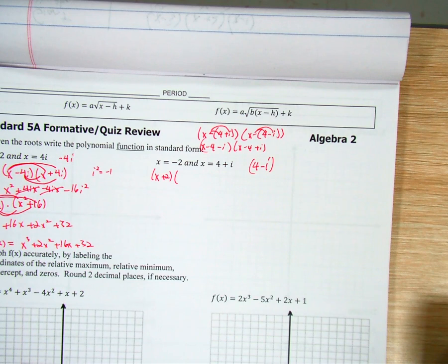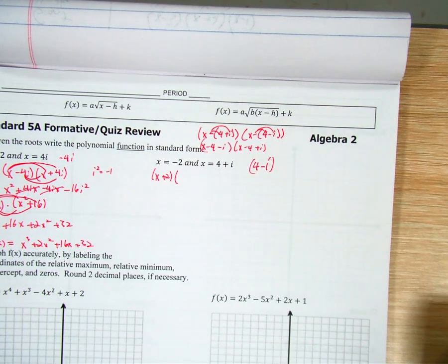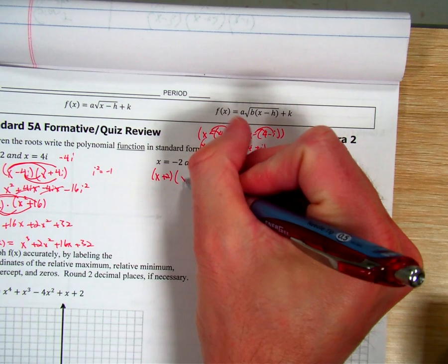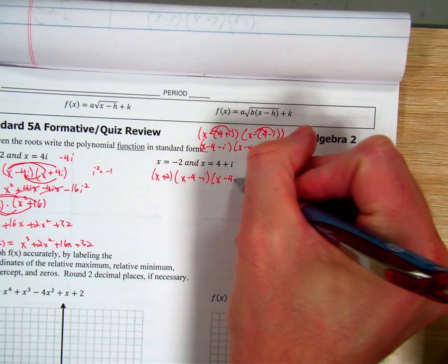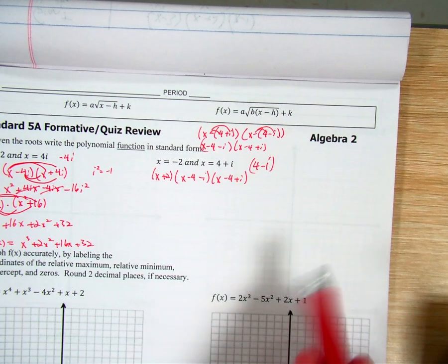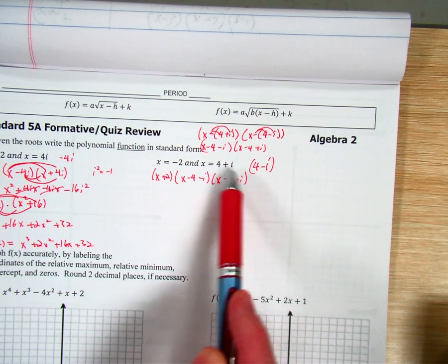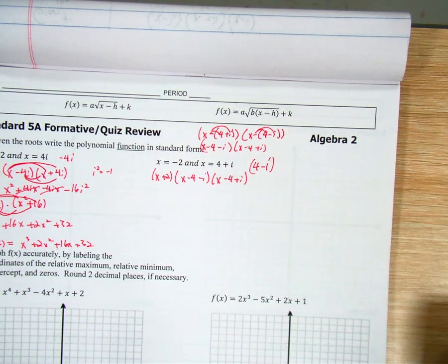Okay? So however you want to remember how to do that. We'll have x minus 4 minus i, x minus 4 plus i. Just remember that the plus minus part comes in front of the i. So it's going to be x minus 4 both times, and then the i part is the one that changes.